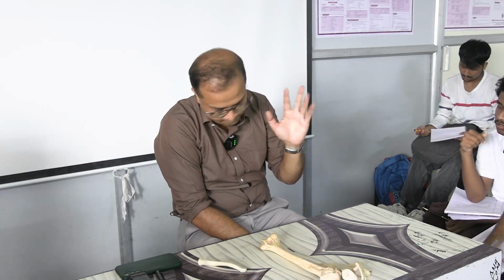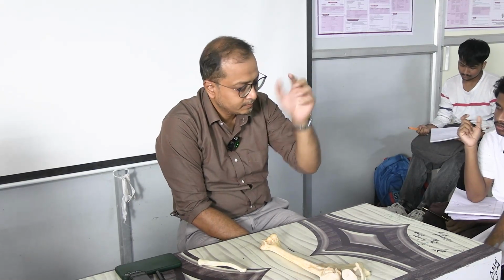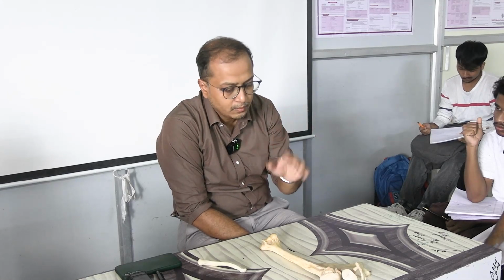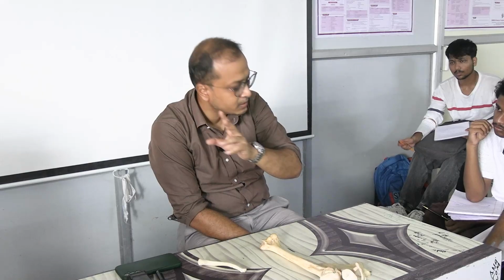Angles, borders, processes: the Spino-acromial process, the Coracoid process.